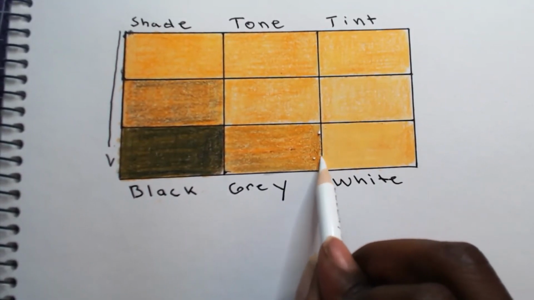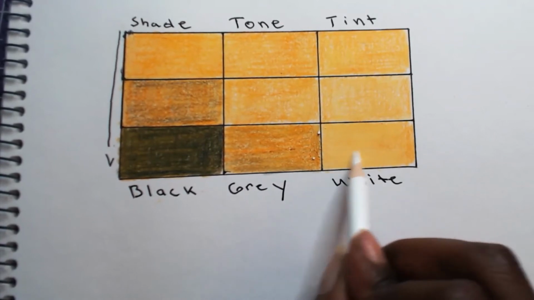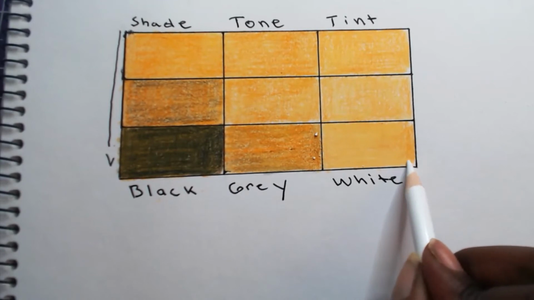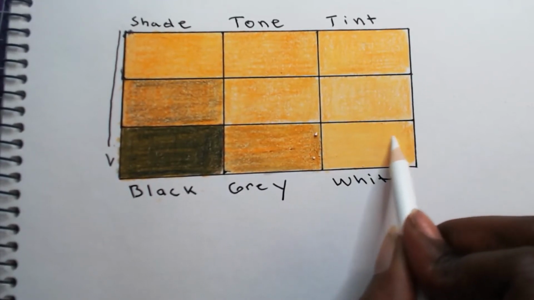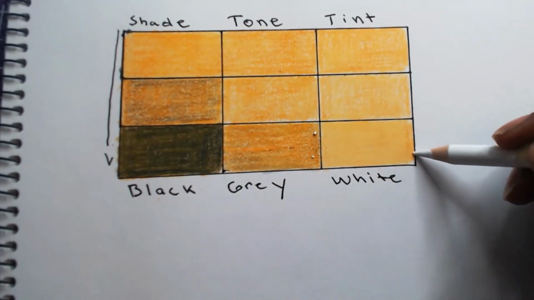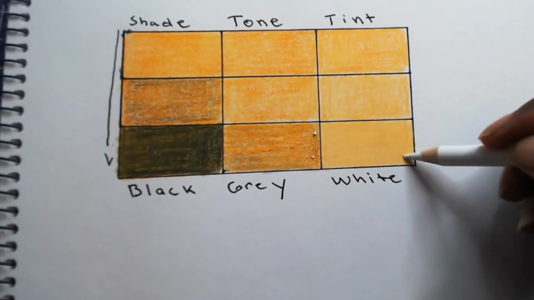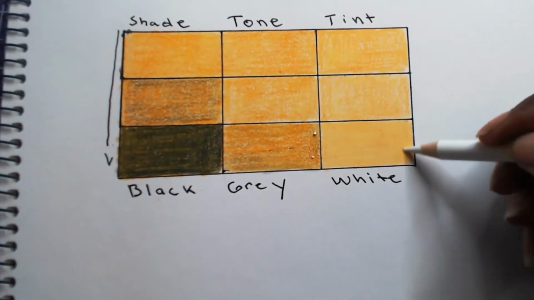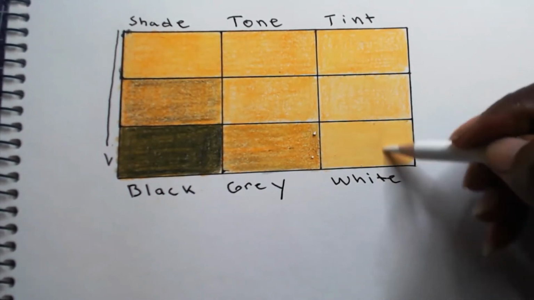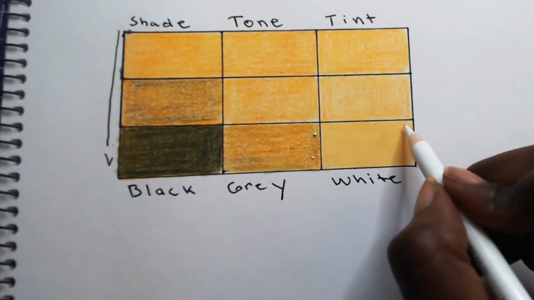And if you need help on that, I think I have a video here on how to use your white to burnish on the blending video. And I will link that video to the top of this video if you want to go back and take a look at that. But look at that. I'm putting a lot of white in here.